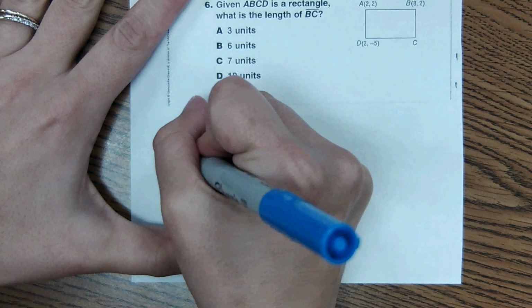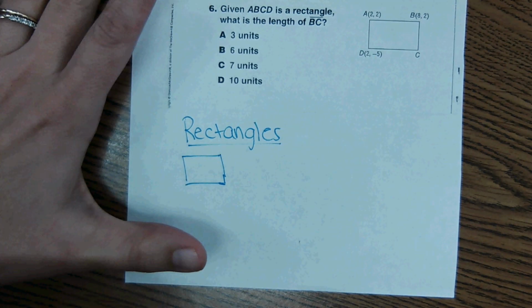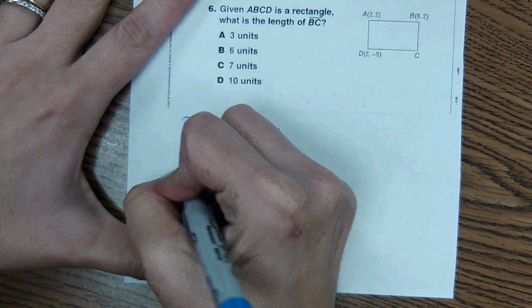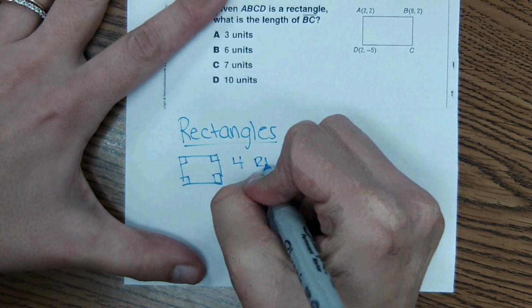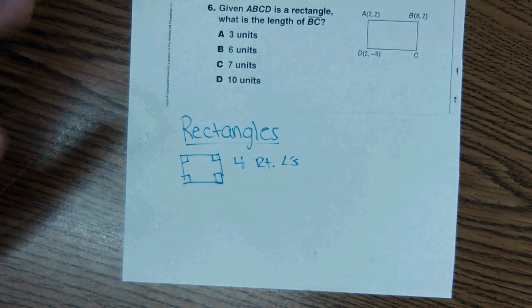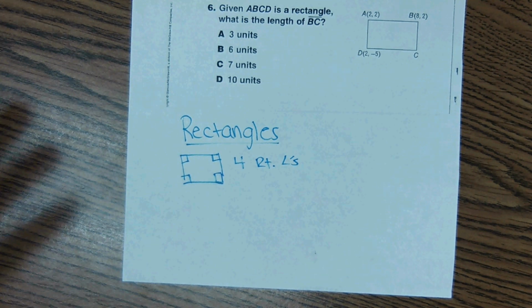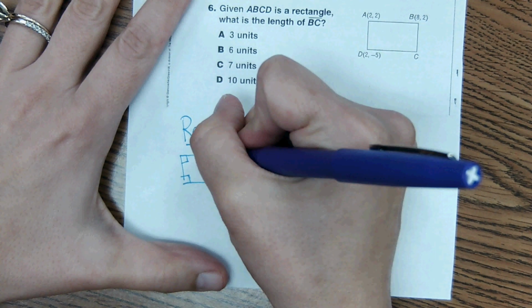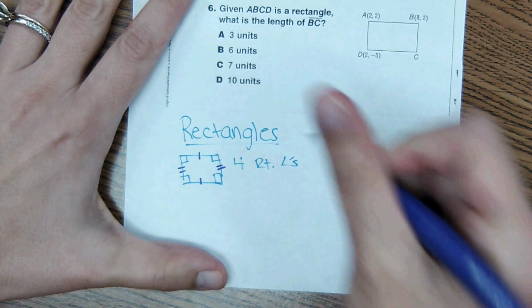Okay, so a rectangle, as you know, looks like this. What makes it a rectangle is the four right angles, or 4 90-degree angles. And then something else to note about rectangles is the opposite sides are congruent, so this is congruent to this, and this is congruent here to this.